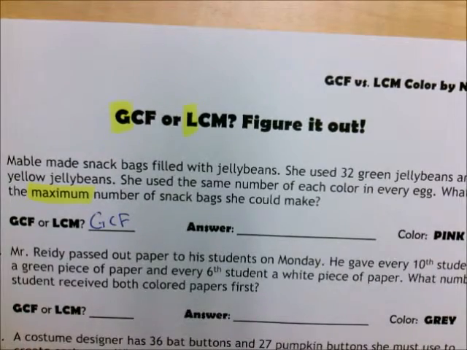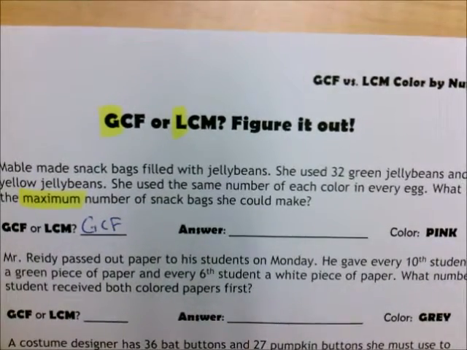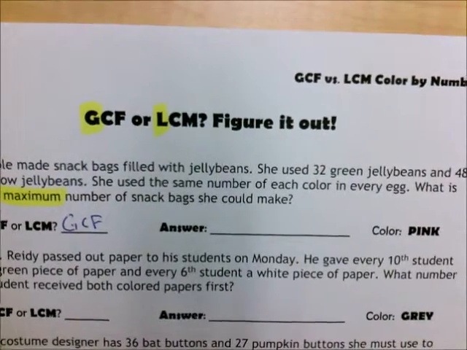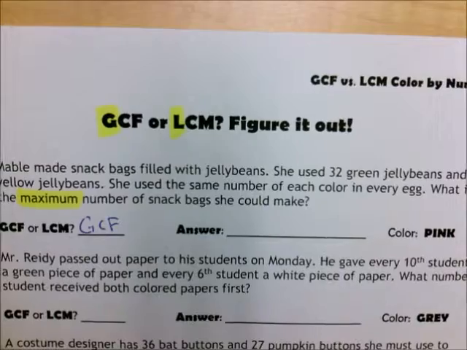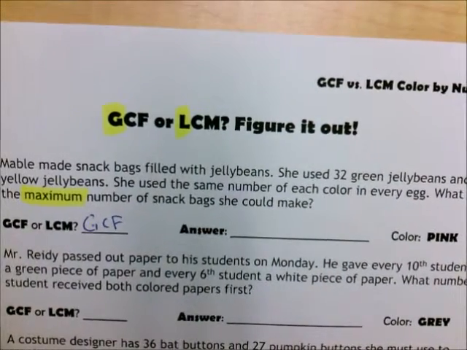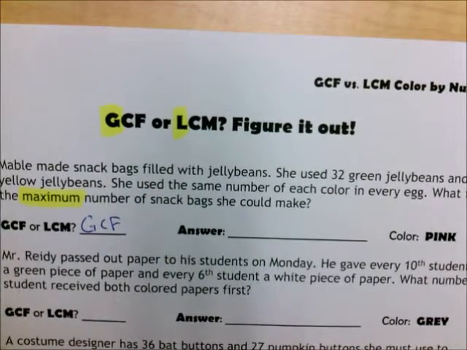All right. Reading the next one down, it says Mr. Reedy passed out a paper for his students on Monday. He gave every 10th student a green piece of paper and every 6th student a white piece of paper. What number of students received both colored papers first? Okay. Now, this kind of contradicts what we just talked about by looking for the most or the least, or words that are synonyms of the two.